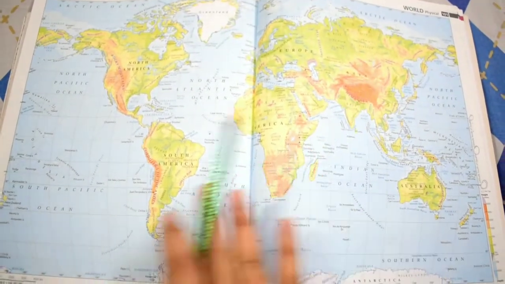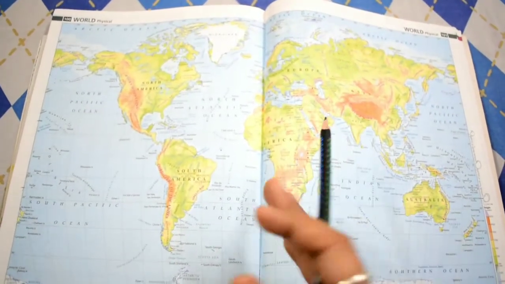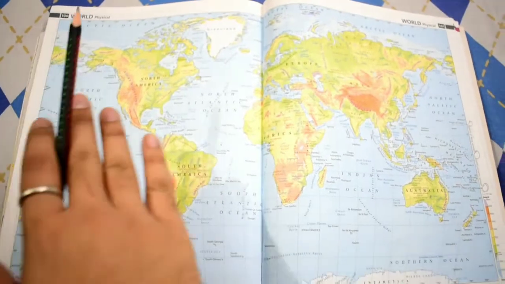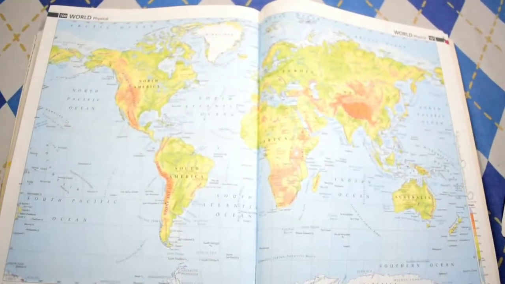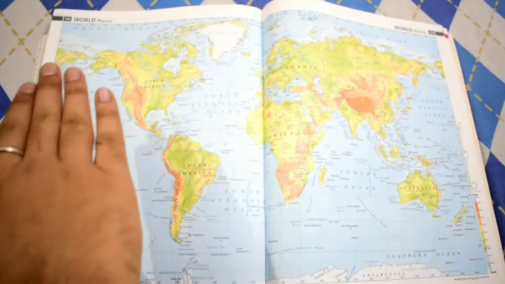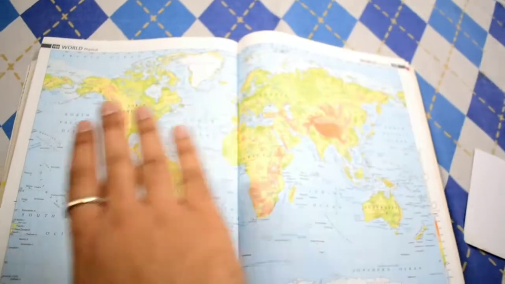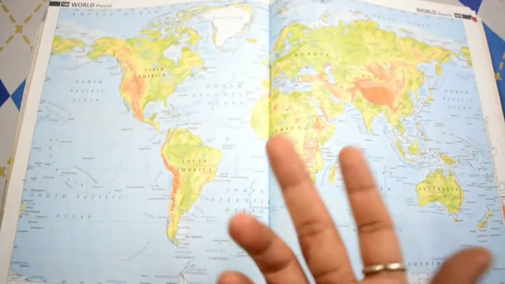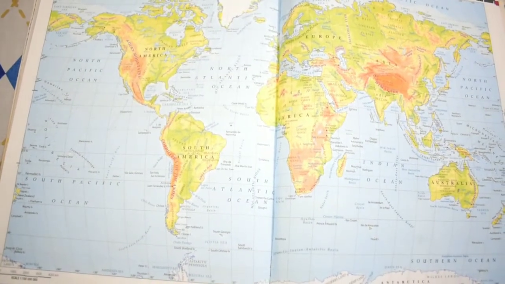Orographic rainfall happens when the rainfall-bearing wind, or moisture-laden wind, is moving and suddenly comes in the path of a mountain. The mountain forces the wind to move up, and as the wind moves up, it condenses and gives rain. This is orographic rainfall. So what kind of rainfall happens in the equatorial region?